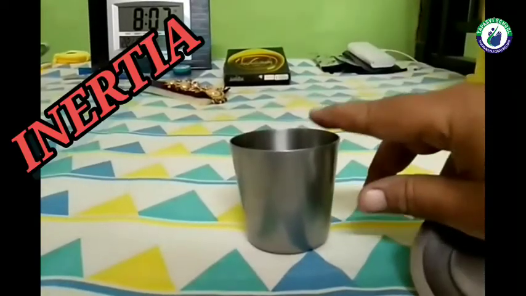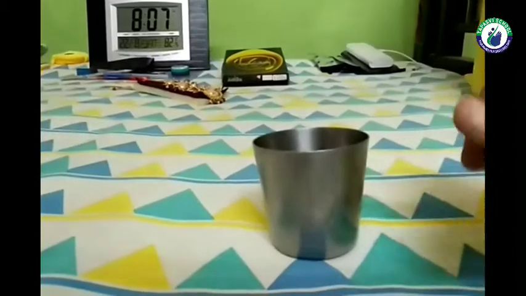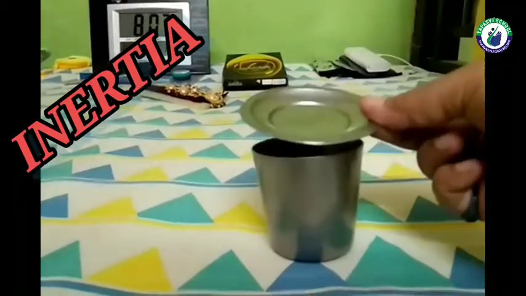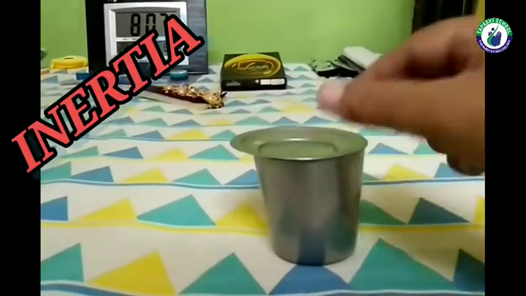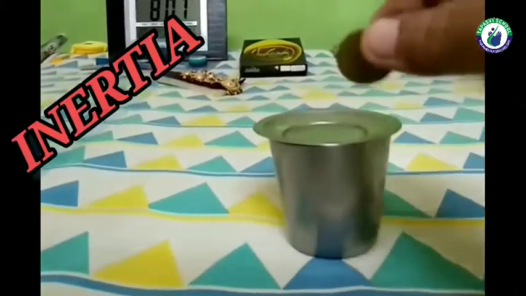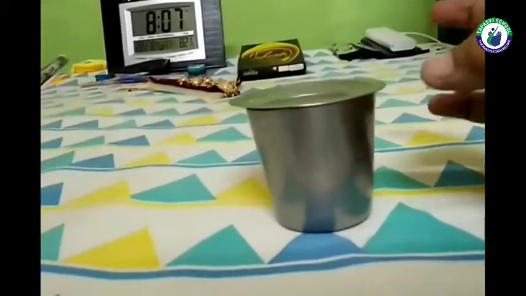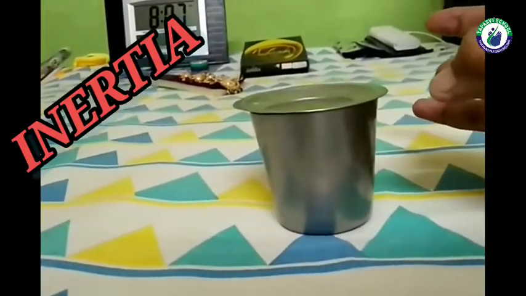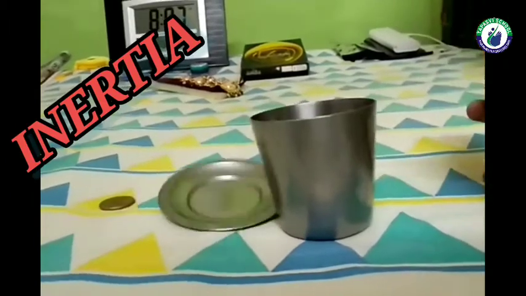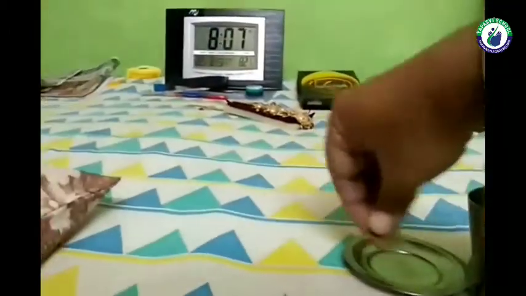You can see that this is a glass, this is a coaster plate. Instead of this you can use cardboard also, and this is a 5 rupee coin which I am keeping on this. Now gently we have to apply force on the coaster plate.